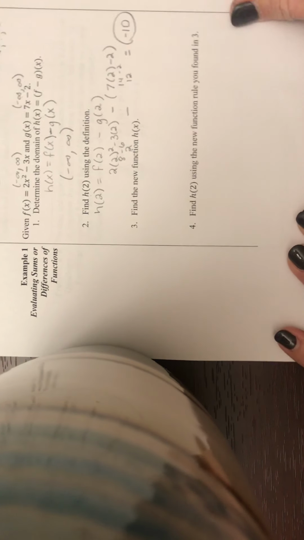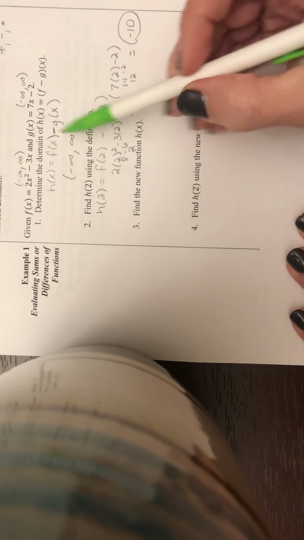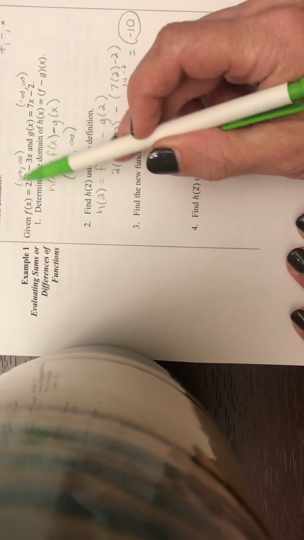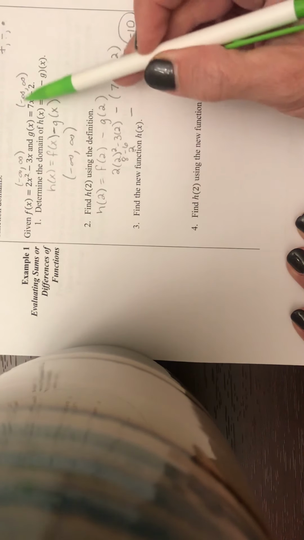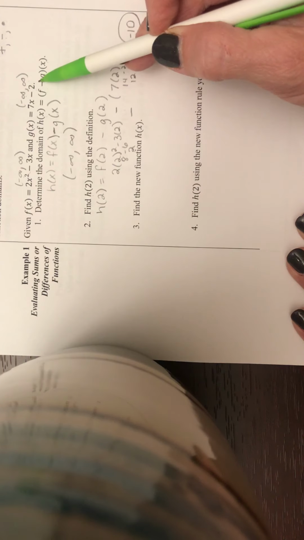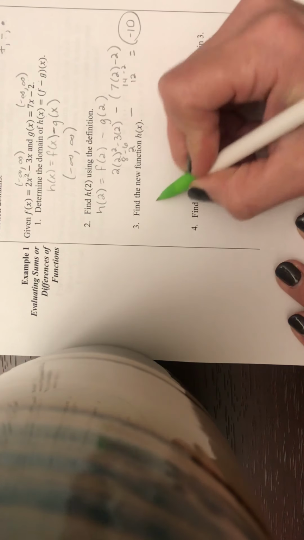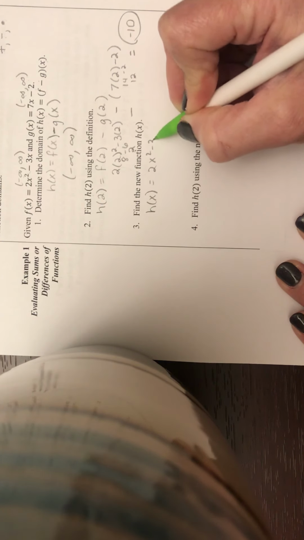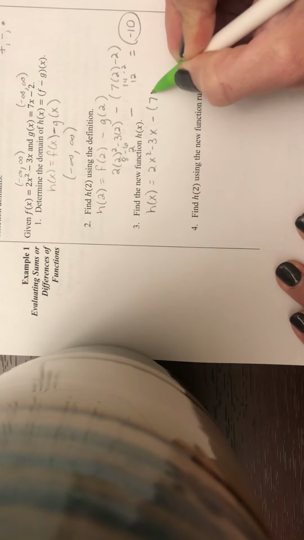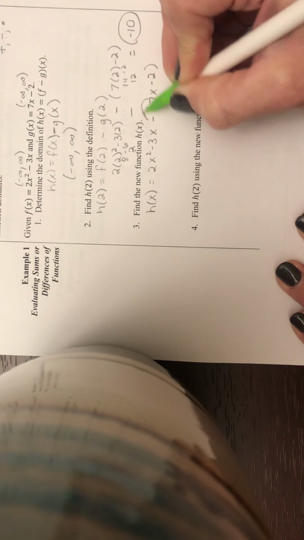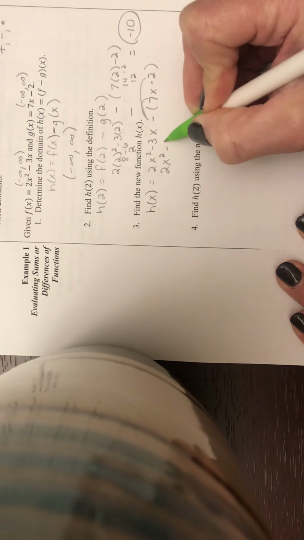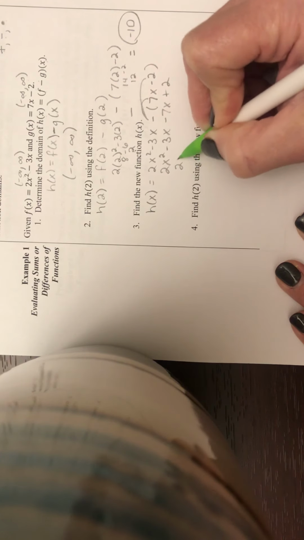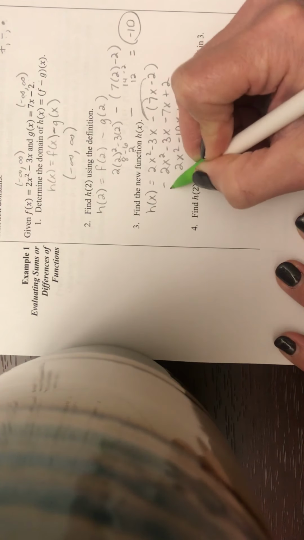Now, if they say find the new function h of x, all that wants you to do is take the right side of f of x and subtract the right side of g of x. But this one has to go inside parentheses. So you've got to remember to distribute your negative. So h of x is equal to 2x squared minus 3x minus the quantity 7x minus 2. Distribute your negative through and then just add like terms. That gives me 2x squared minus 10x plus 2.